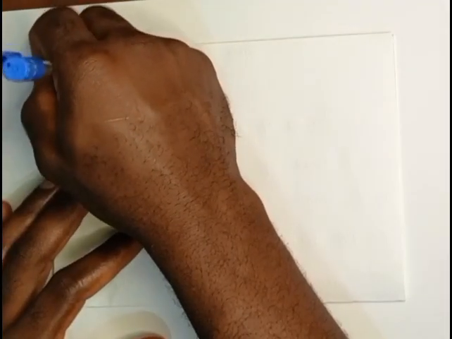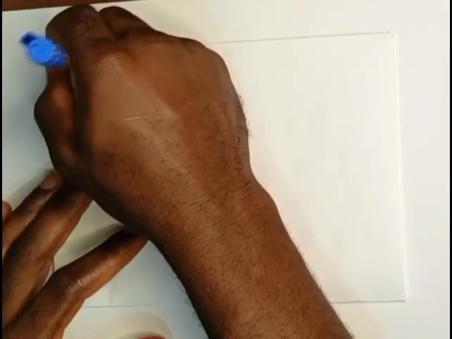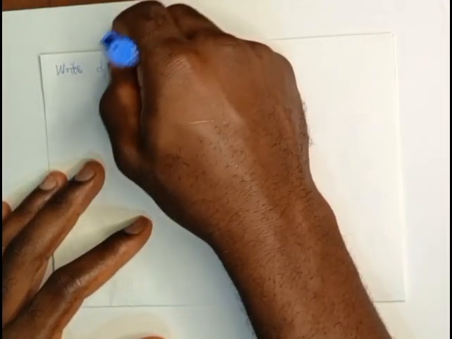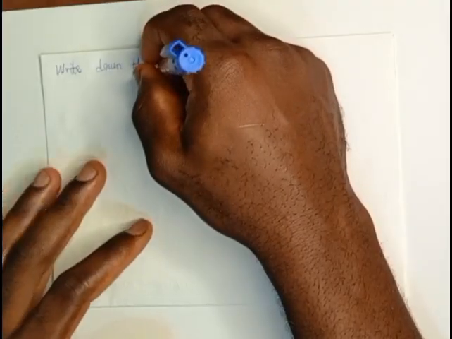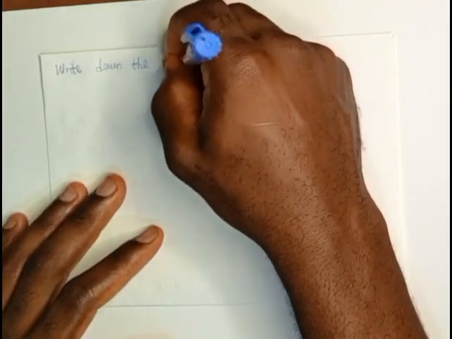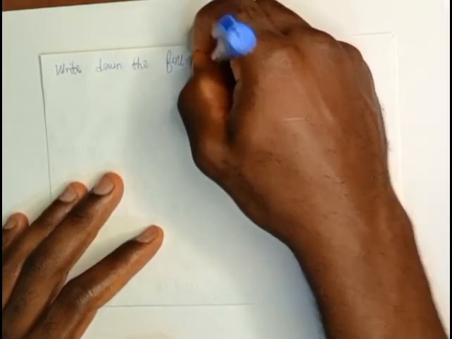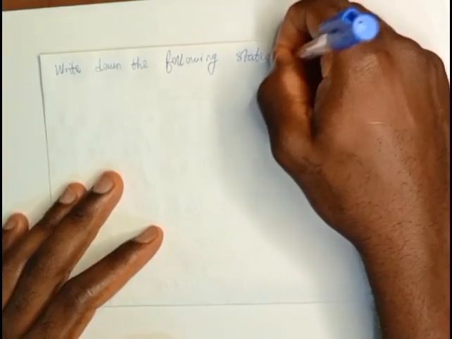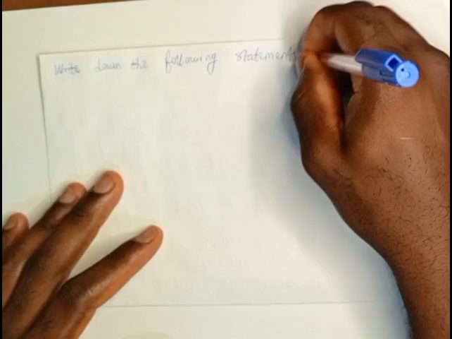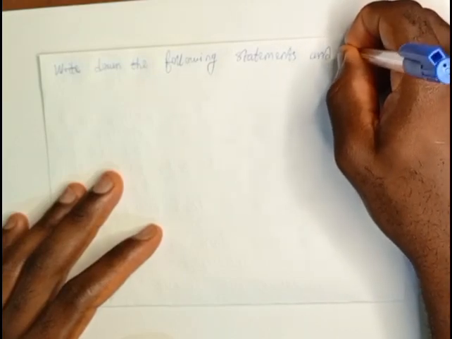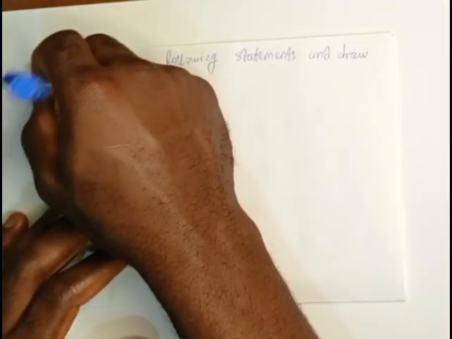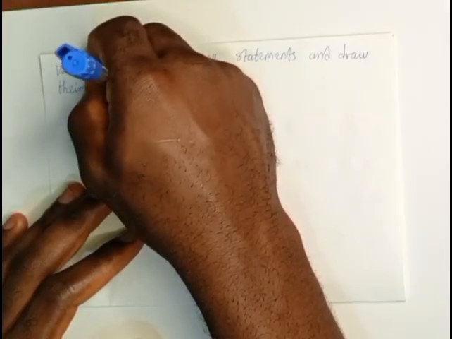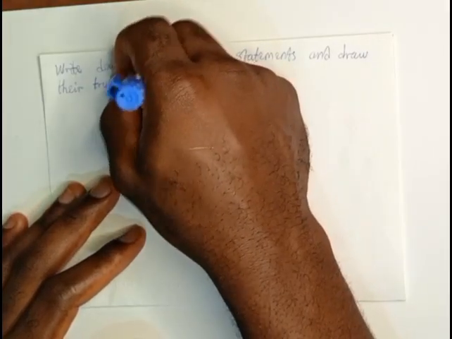Write down the following statements and draw their truth tables.